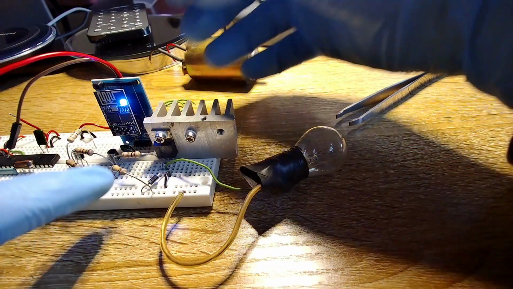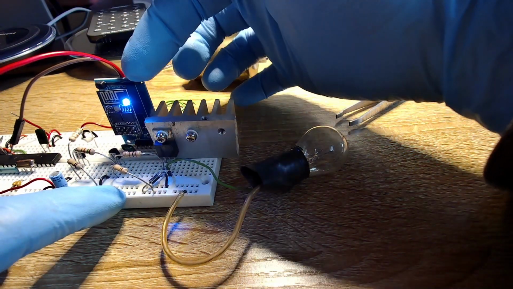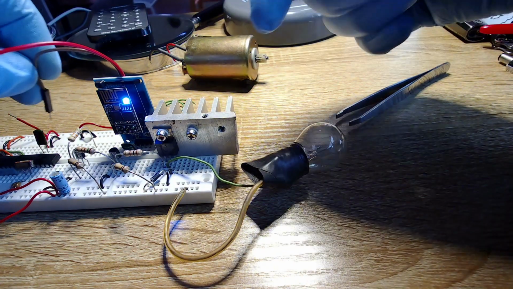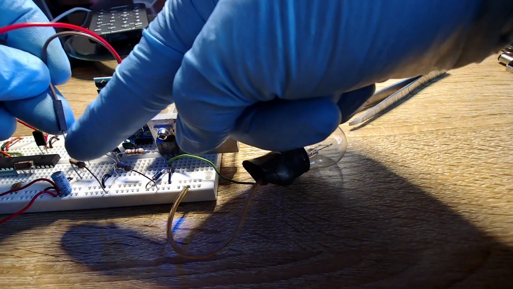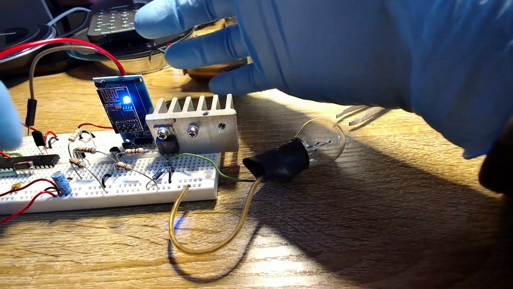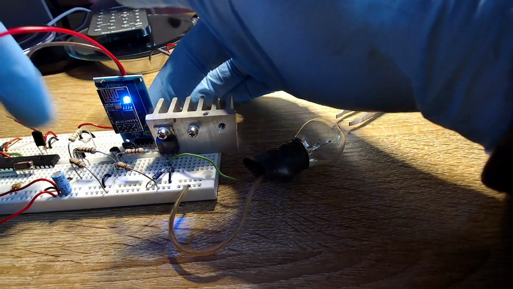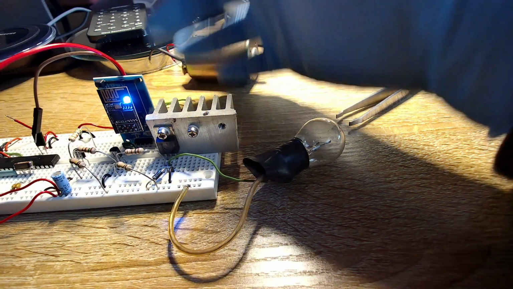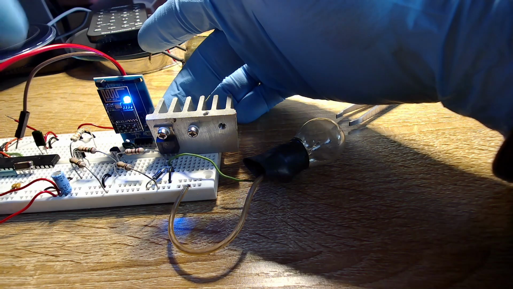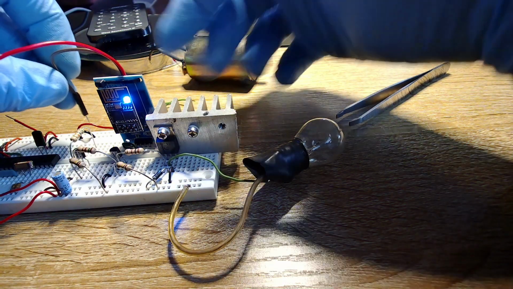Let me plug this into that. Okay. Now this board is a Wi-Fi board. It's powered on, and what I'm going to do is control this light bulb with it. This is going to be a very weak 3.3 volts coming out of here. But remember, this thing is not even going to let hardly any current come through. So this board is naturally isolated from this whole circuit over here.